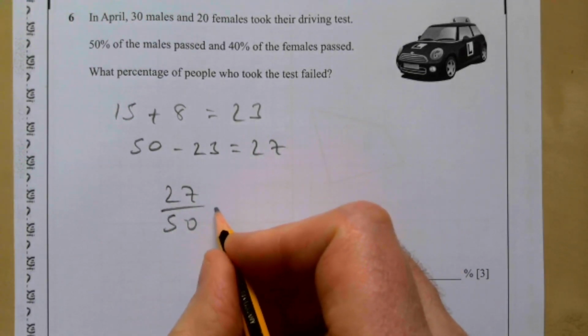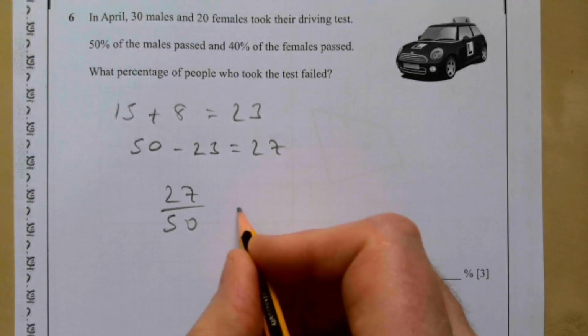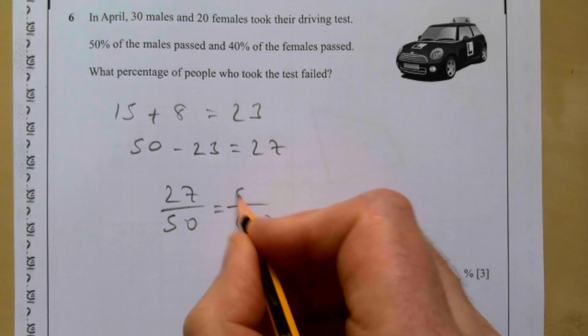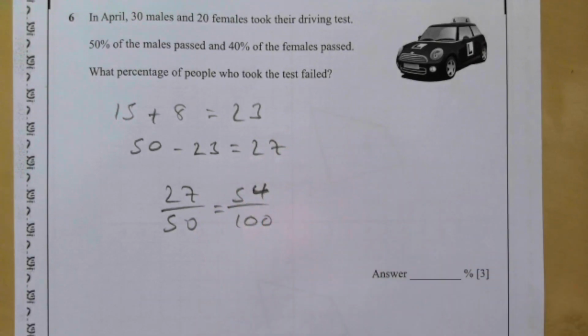I guess we can times both of those by 2. That would be the way I would do it, and just do it over 100. So times that by 2, times that by 2. So 54 over 100, which then is the same as 54%.